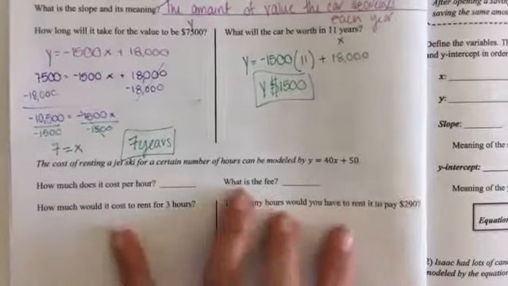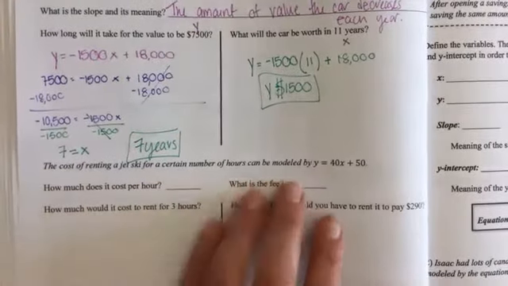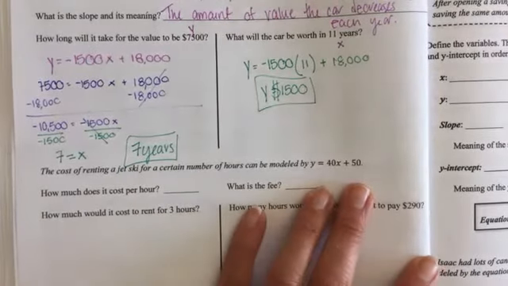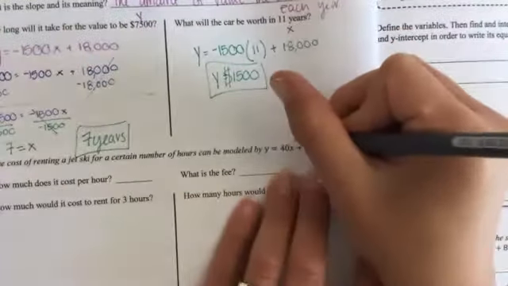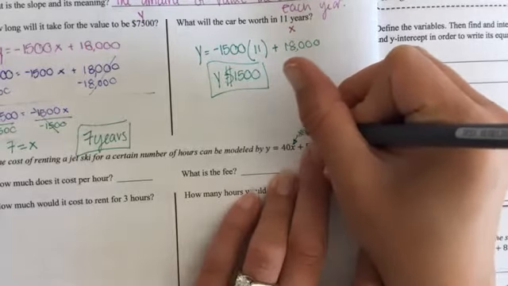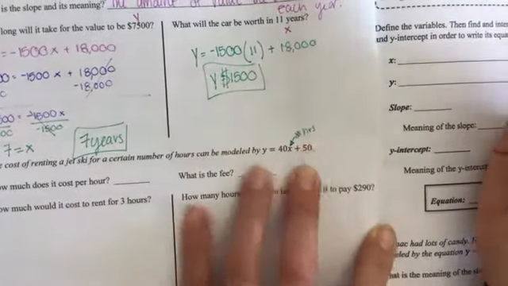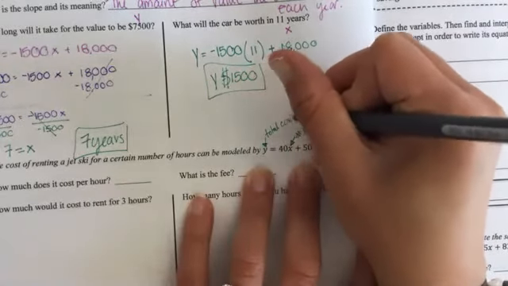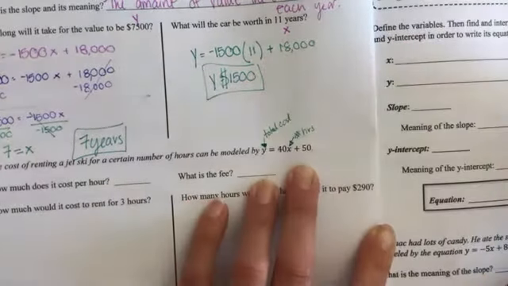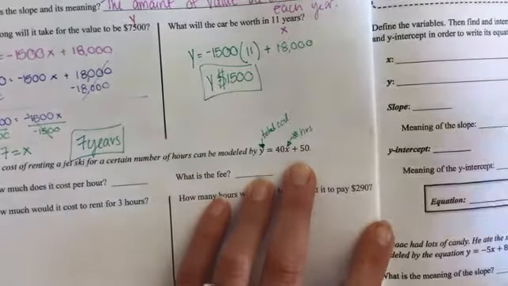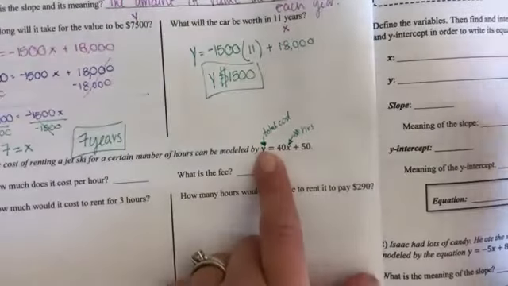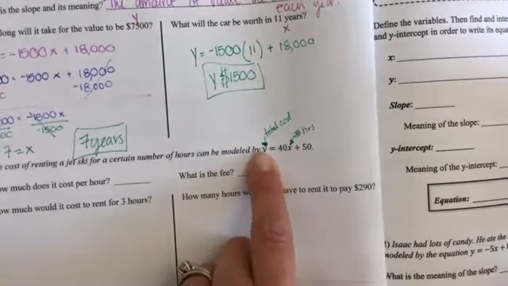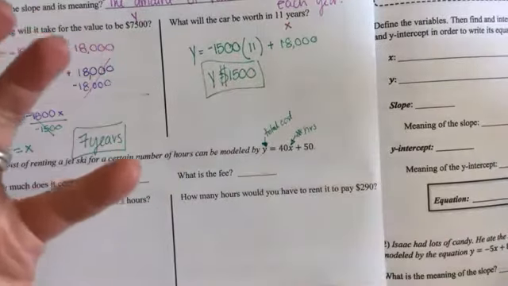Okay. The next one says the cost of renting a jet ski for a certain number of hours can be modeled by Y equals 40X plus 50. This is very similar to the kayak one, where X is the number of hours that we rent that jet ski, and Y is the total cost of renting the jet ski. If you had a budget, you could say we can only spend $500 on jet ski rentals. So you put 500 in here and you would solve for X. You figure out how many hours.